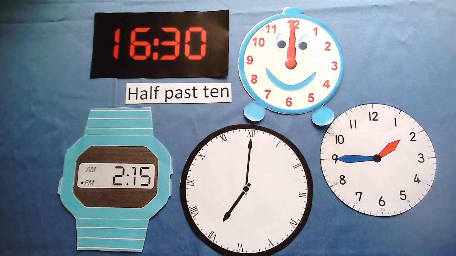Here are some different representations of time. How many other ways can you think of to write each one? Rewind back to the chart we've just seen if you need some ideas.